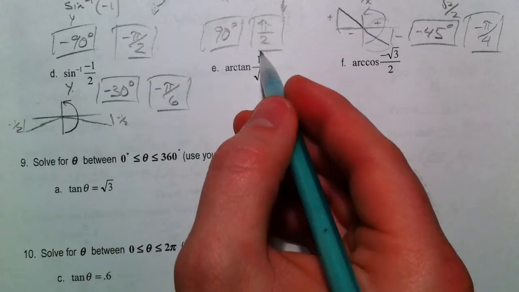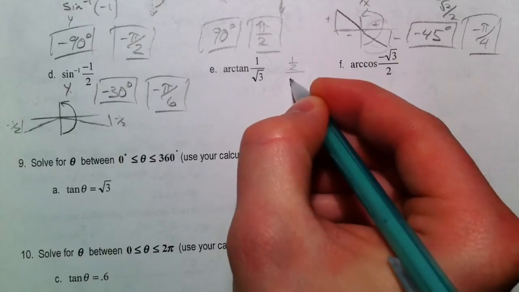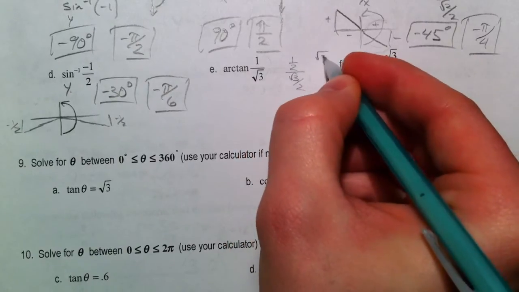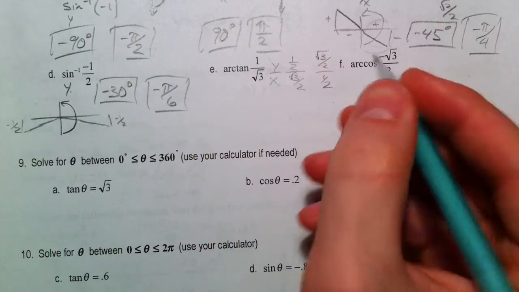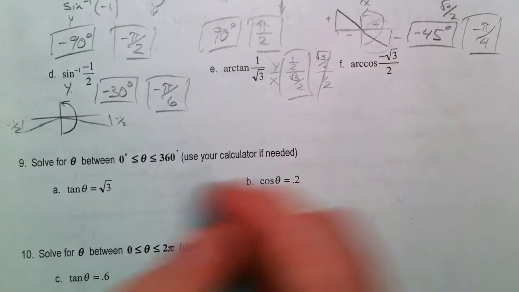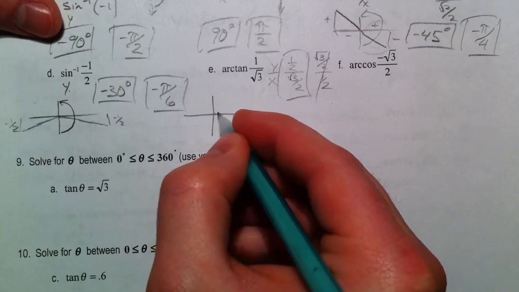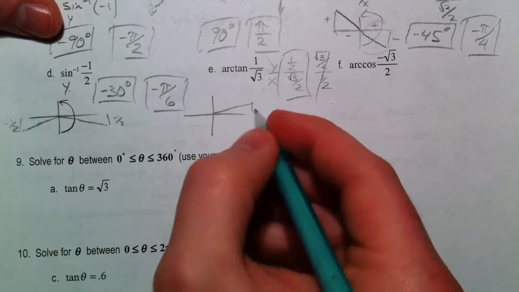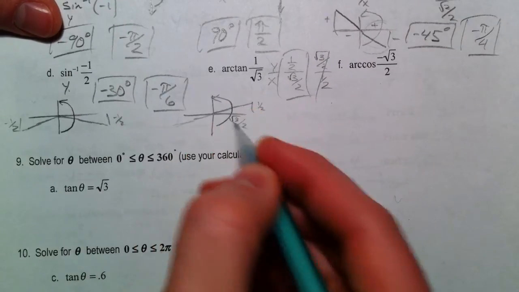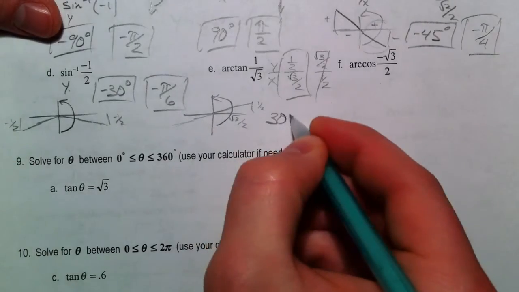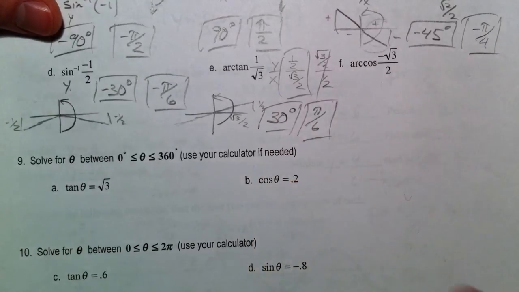Arctangent, inverse tangent, when do we get 1 over root 3? I remember it's either 1/2 divided by root 3 over 2, or root 3 over 2 divided by 1/2, as my y over my x. It's not this one, so it's this one. I want my y to be my 1/2 and my x to be my root 3 over 2. There's also one over here, but I'm only interested in that. And so this is the 30 degrees and also pi over 6. We just did those other ones.